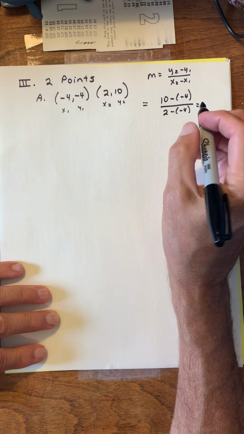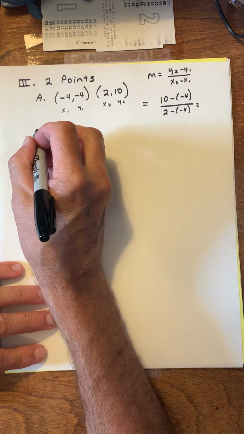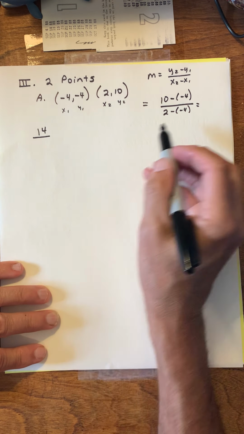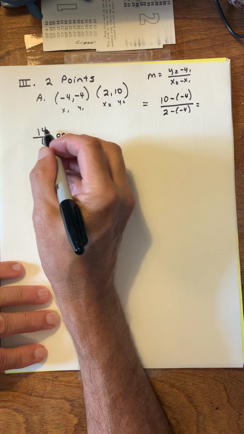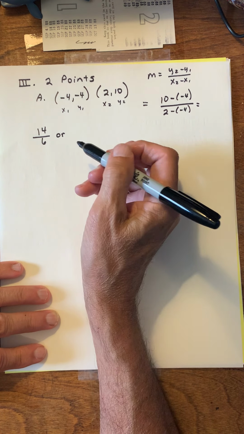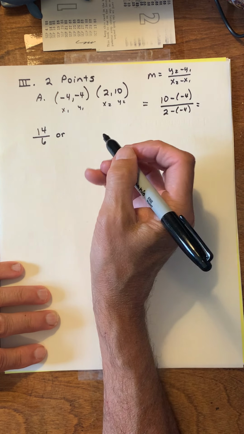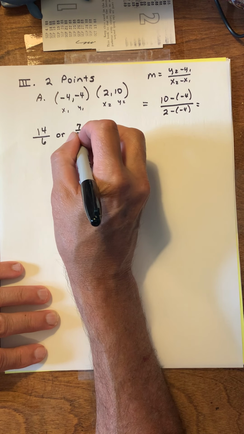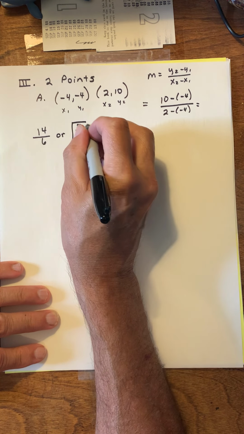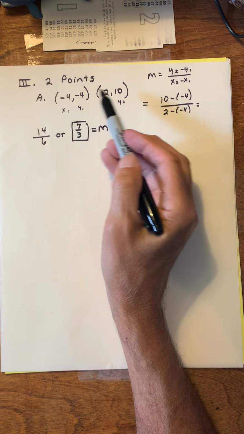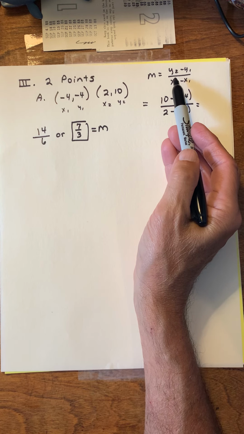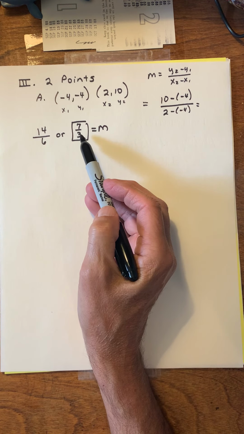Minus a negative is plus, so I get 10 plus 4 or 14. I get 2 plus 4 or 6. Both numerator and denominator are divisible by 2, so 7/3 is my slope. So with 2 points, I can use my slope formula and find the slope.